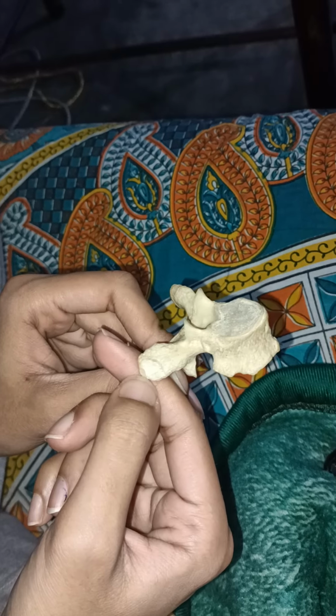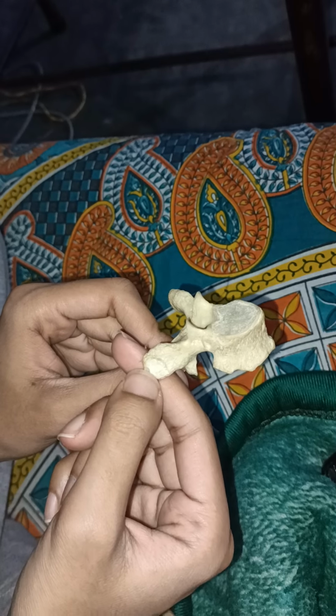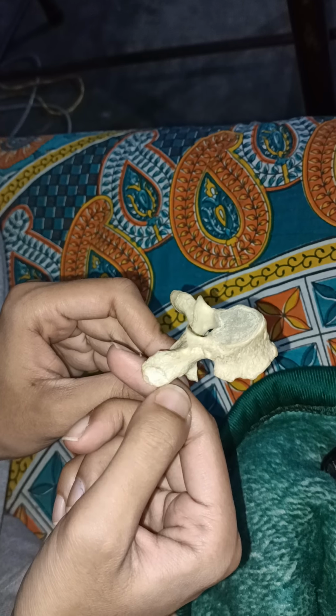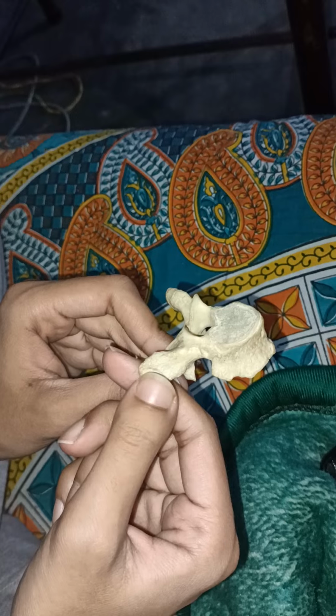Okay. Now, the transverse process also has an articular facet, which is concave in thoracic 1 to thoracic 6 vertebrae, and it is flattened in thoracic 7 to thoracic 10, and in thoracic 11 and 12 it is absent.